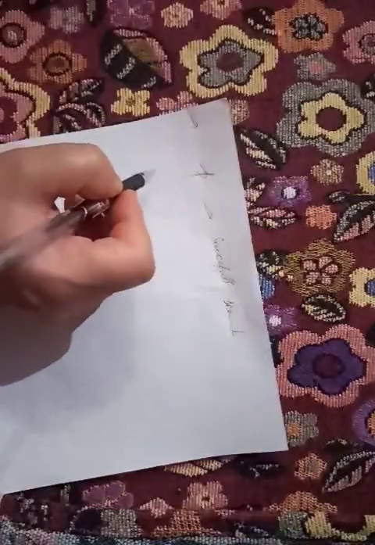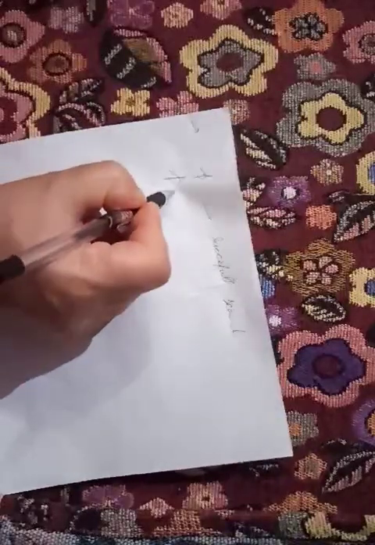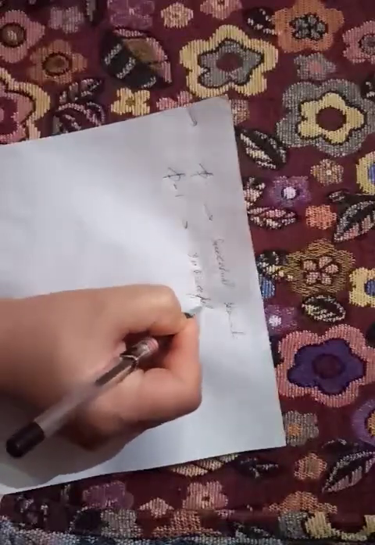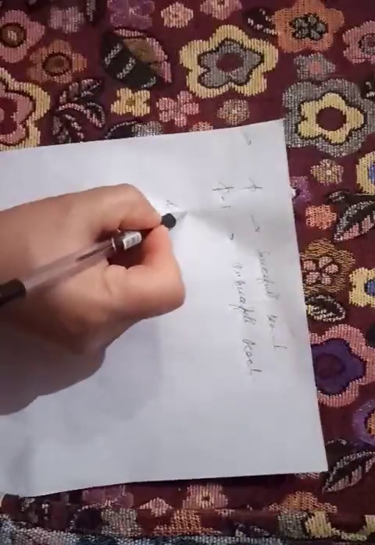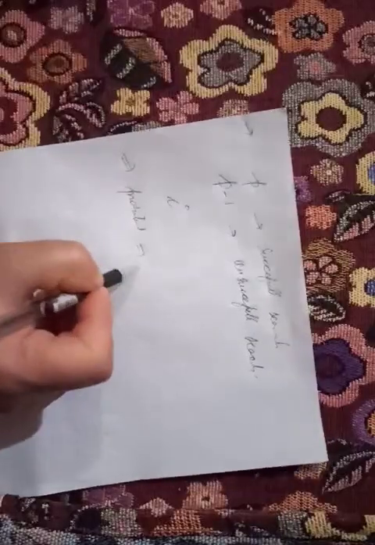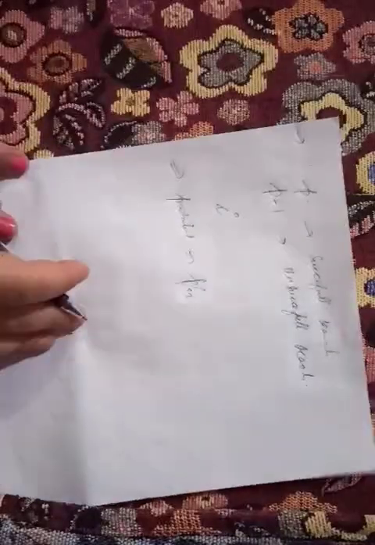And for the unsuccessful search, that means the element is not present in the list, let that be equal to 1 minus P. So now consider that the element we are searching is found at position i in the given list. Then the probability will be equal to P divided by N, isn't it?